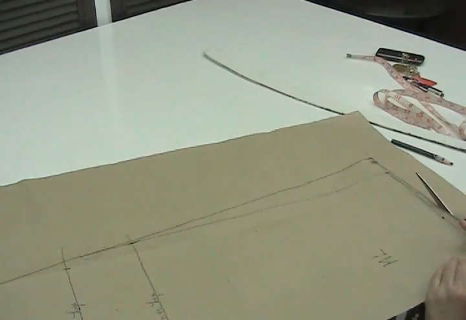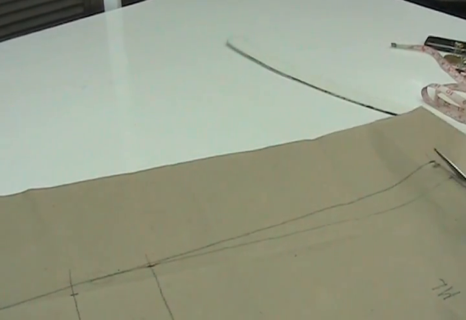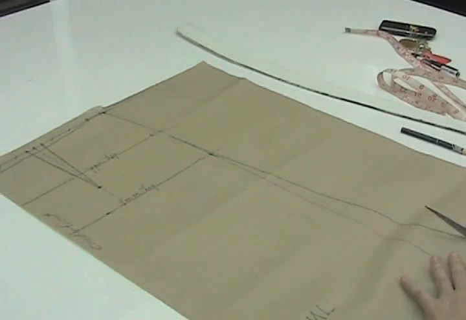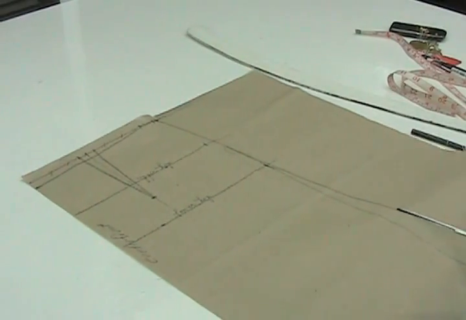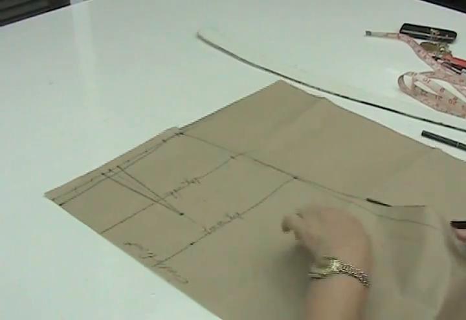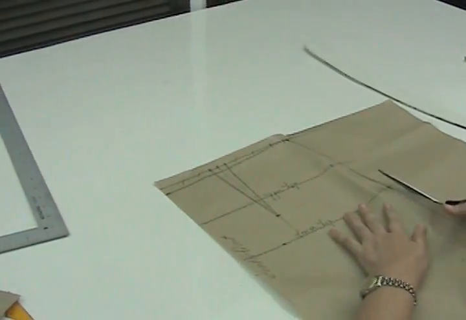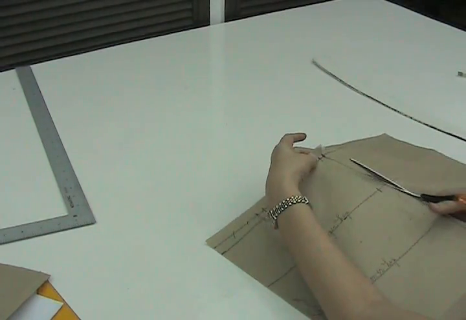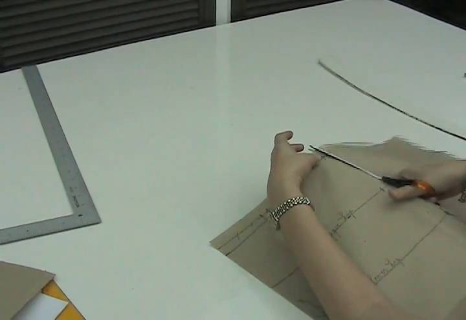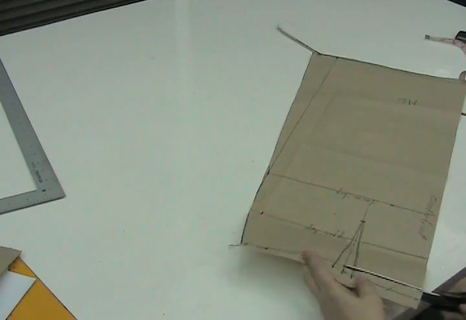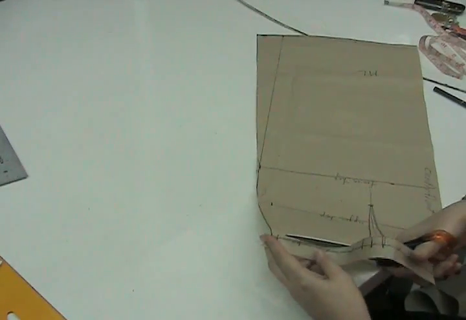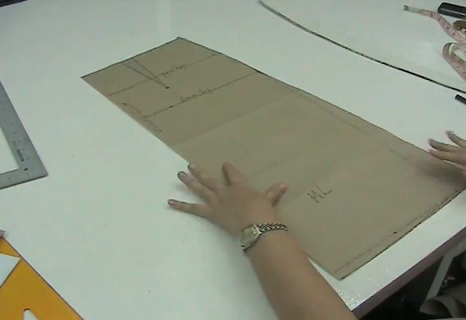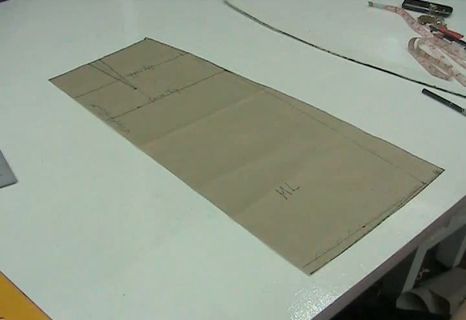Now I will be cutting the final outline of our skirt with an A-line silhouette for a medium-large figure. This now is the final pattern of an A-line skirt for a medium-large figure.